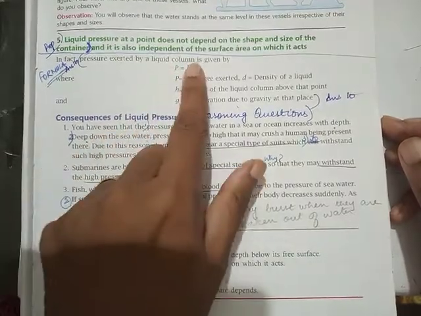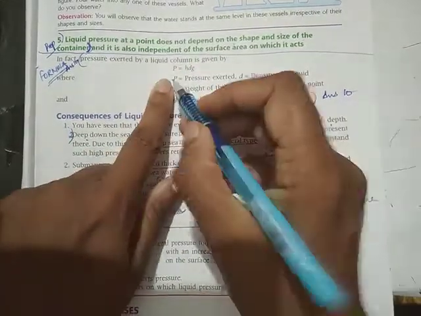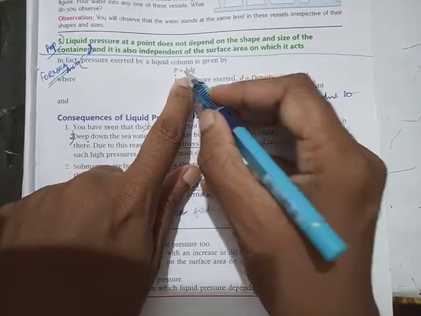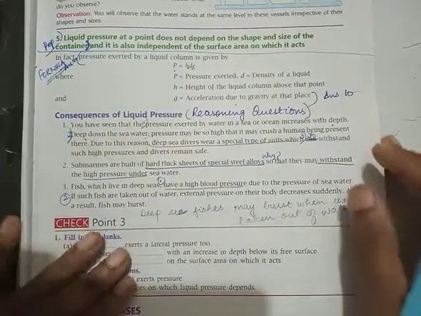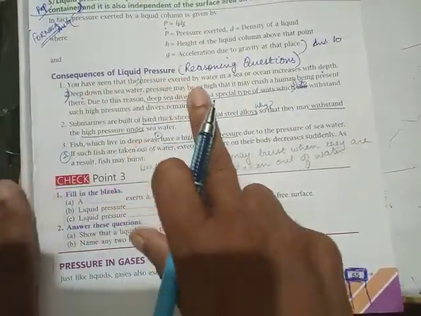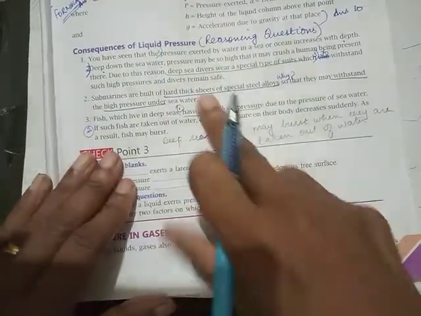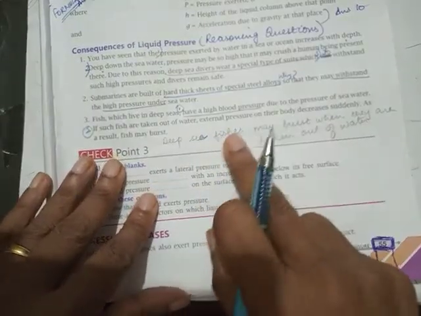P is equal to hdg. Please don't stop here. You have to write this also, where P is the pressure exerted by the liquid, h is the height of the liquid column, d is the density of the liquid, and g is acceleration due to gravity. Then we also have consequences of liquid pressure, which can also come in reasoning questions. Deep sea divers wear a special type of suit, all these things.